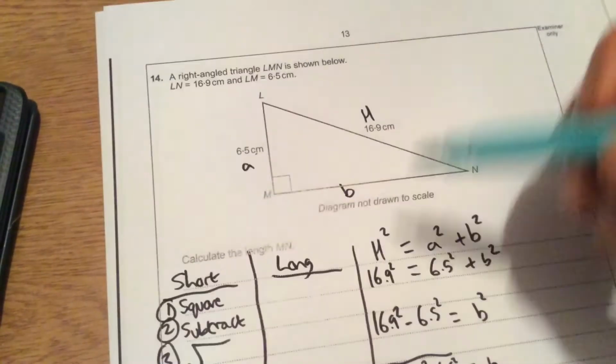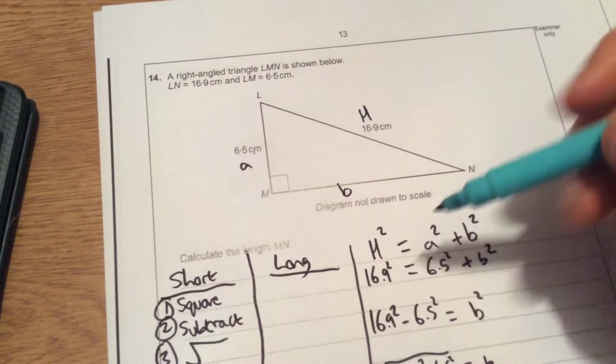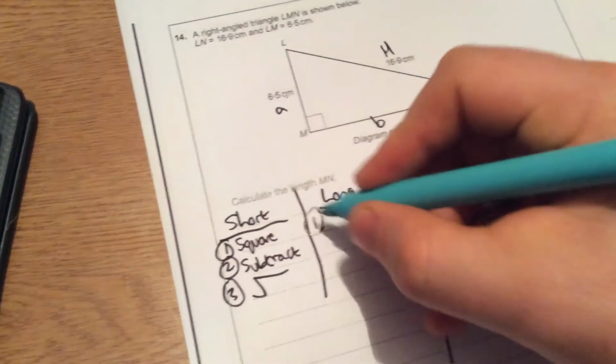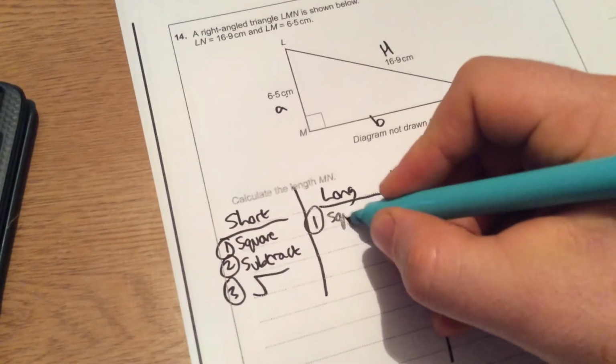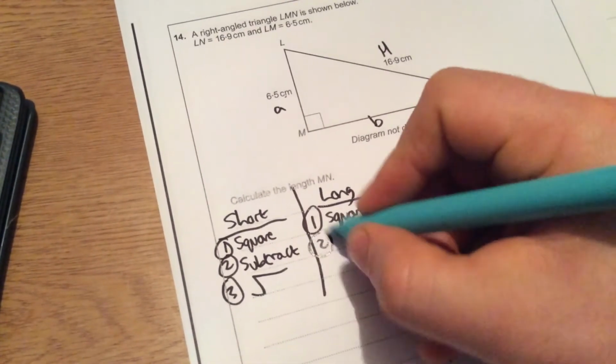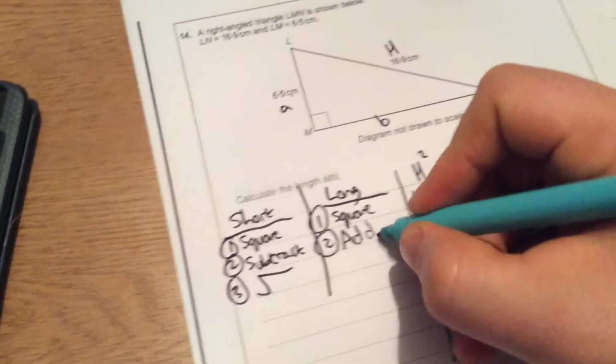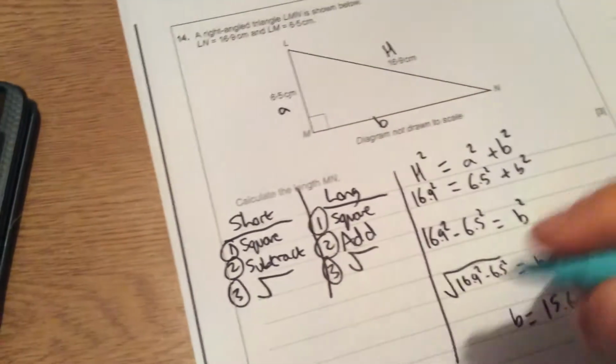Okay, long side, if you're trying to find the long one, which is this long slidey one here, it's the same thing, but first step I square every time. Second step is the one that changes. Instead of taking away, you add. And step 3, you square root. So those are the 3 steps.